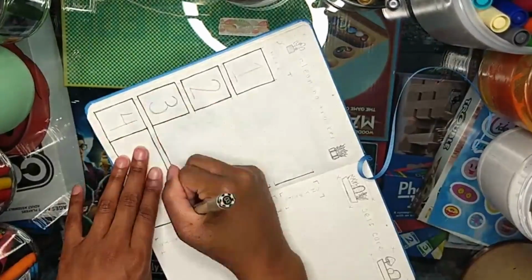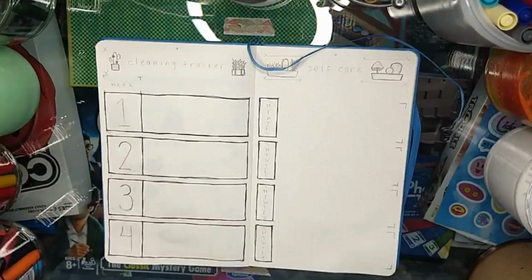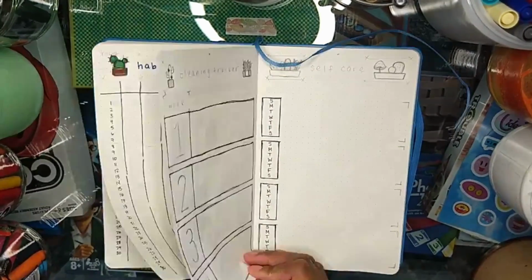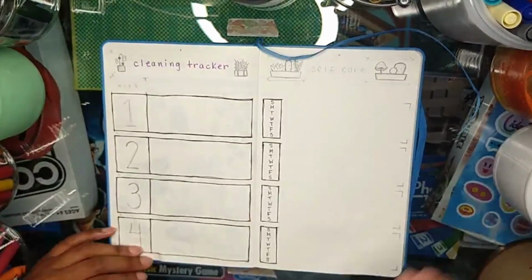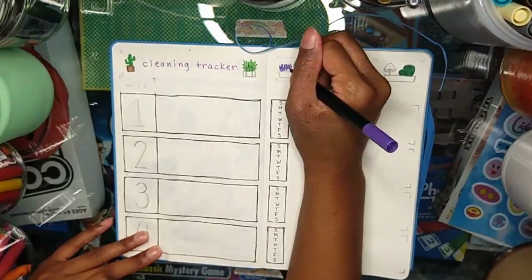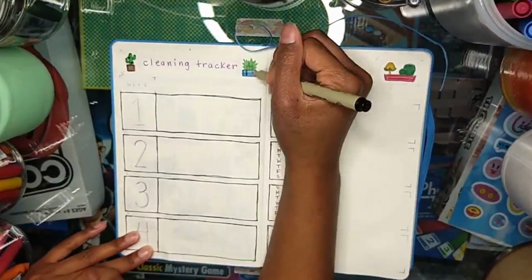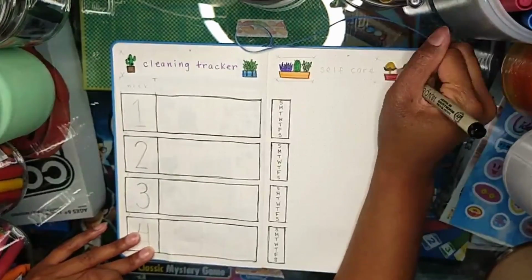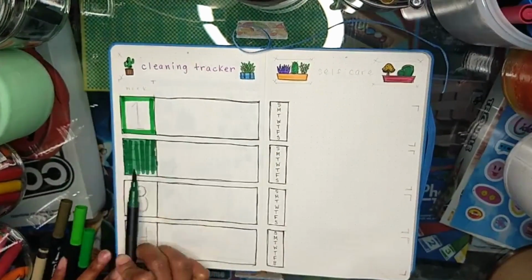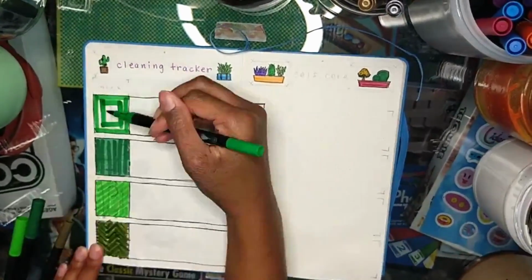But yeah, here we have my self-care and cleaning trackers. The cleaning tracker has been here for a few months now, but the self-care tracker, it's because I've had that blank page that I've been playing with the past couple of months, trying to figure out what exactly I want it to be. If you look back over my previous videos, you'll notice that it changes.